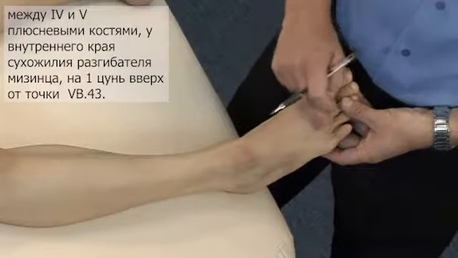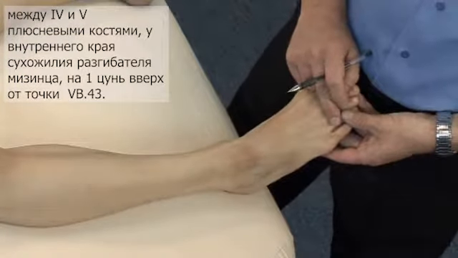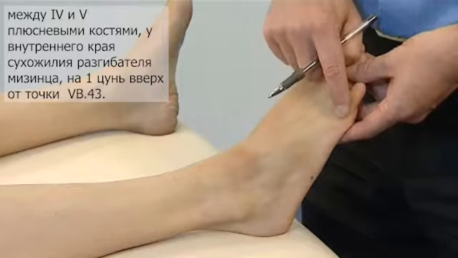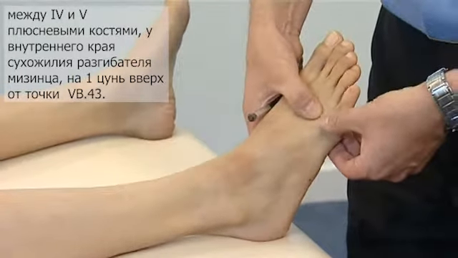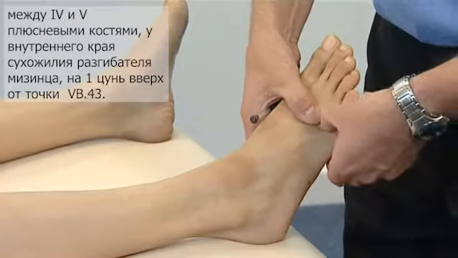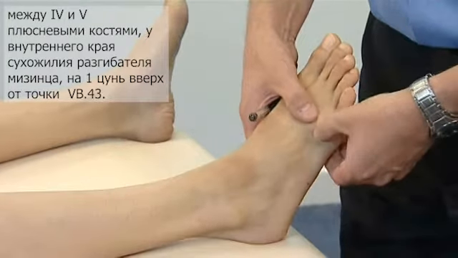Gallbladder 42 is located on the dorsum of the foot in a depression proximal to the junction of the heads of the 4th and the 5th metatarsals. If you articulate the metatarsals, you can easily palpate the groove in between the 2 bones.